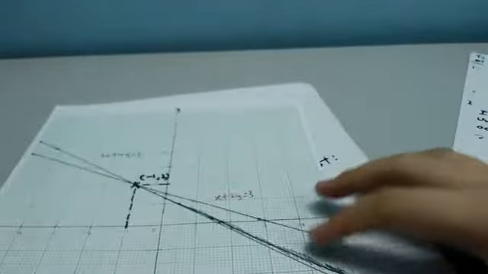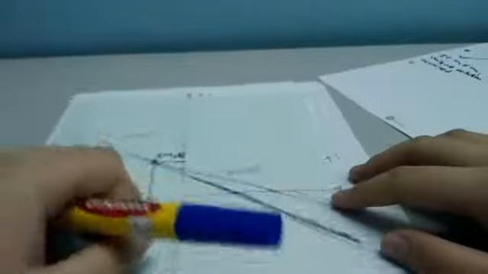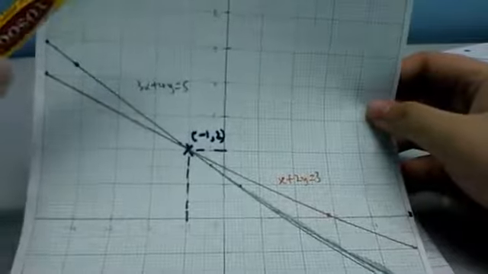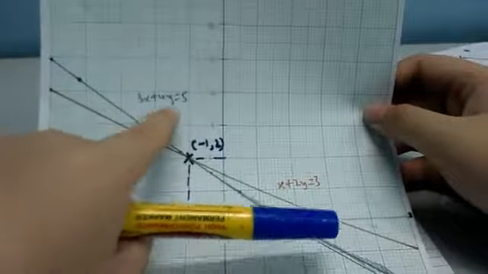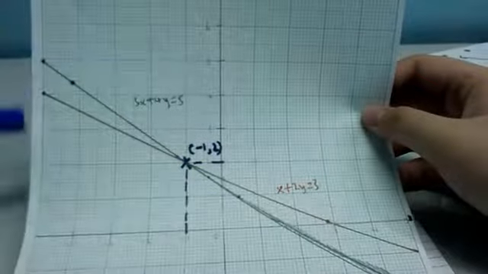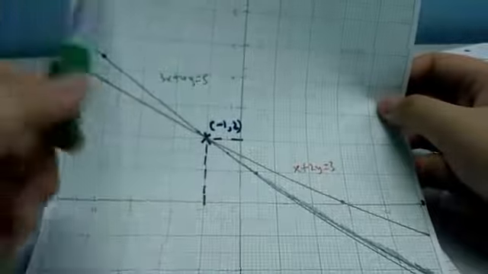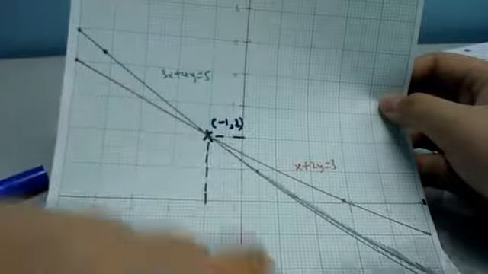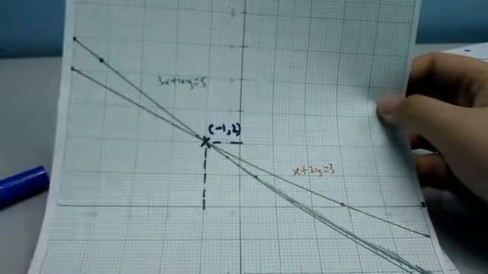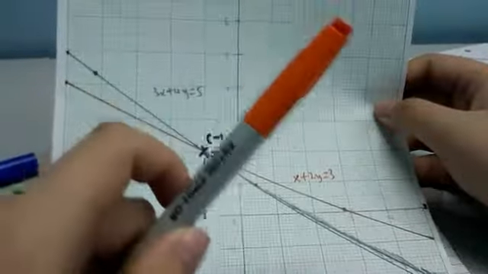And here's the graph. Don't mind this, I just drew this wrong, so I will use the pencil to erase it now. Can you see the function? 3x plus 4y is equal to 5. I used this green marker to write the function or equation of the straight line, and I plotted this using the same color of permanent marker pen, and this orange color too.